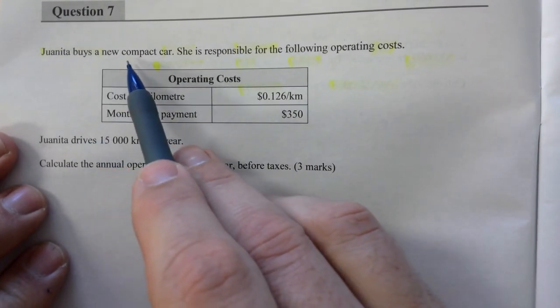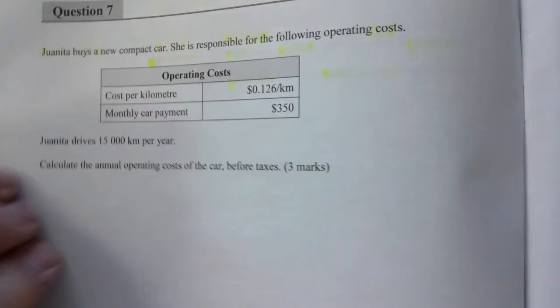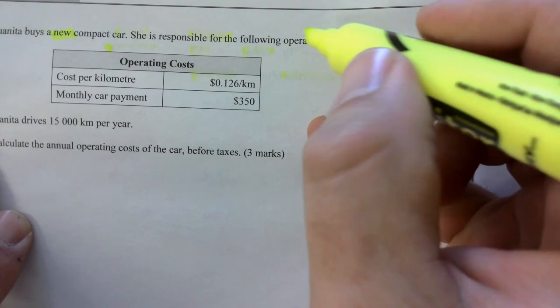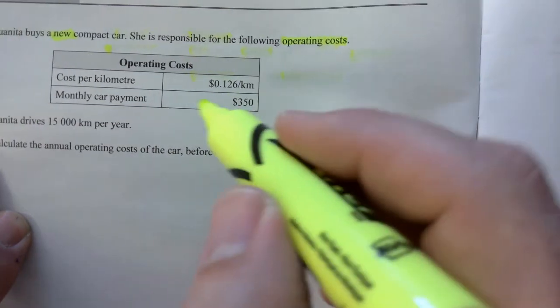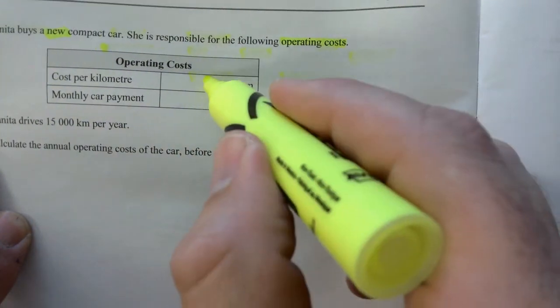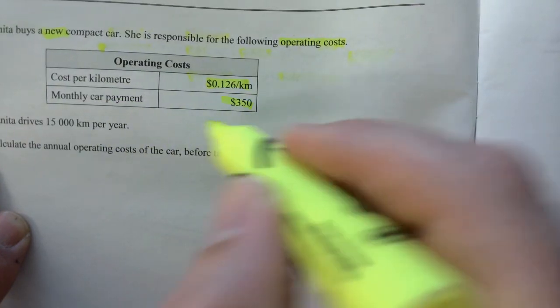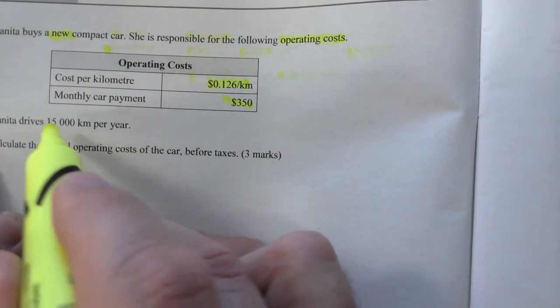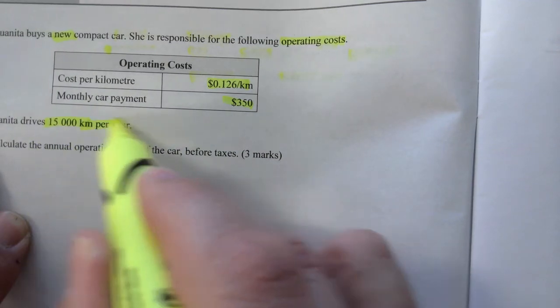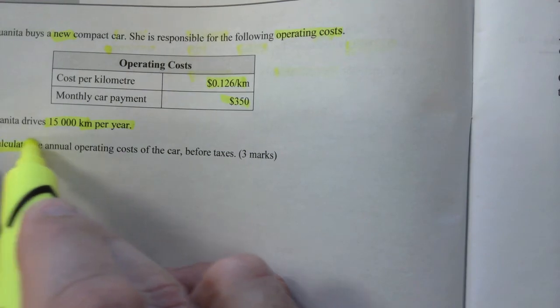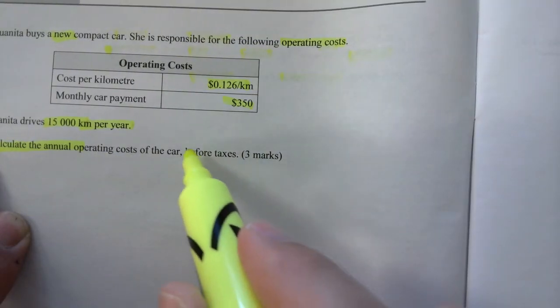Juanita buys a new compact car. I'm going to highlight new. She's responsible for the operating costs. Cost per kilometer, this much. Monthly car payment, this much. Juanita drives 15,000 kilometers per year. Calculate the annual operating cost before tax.